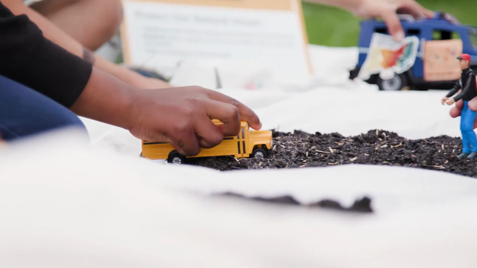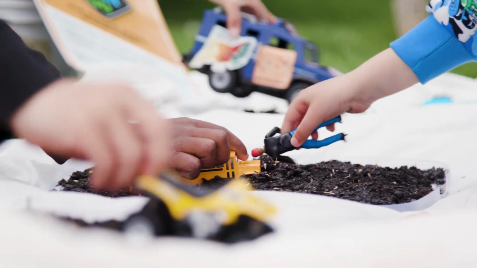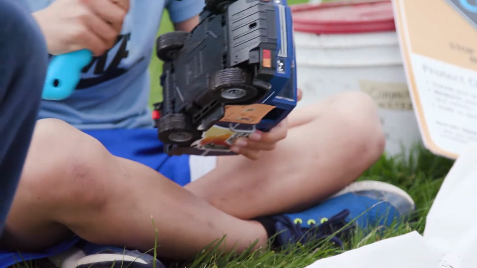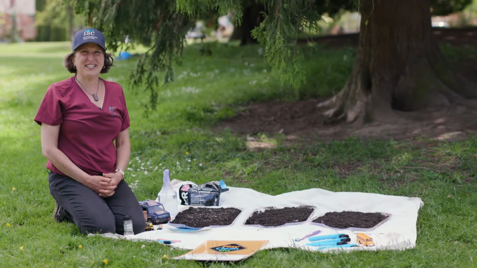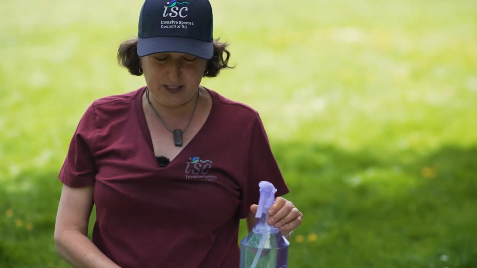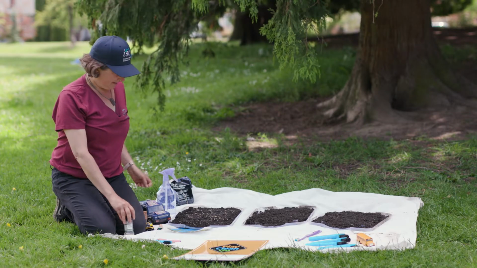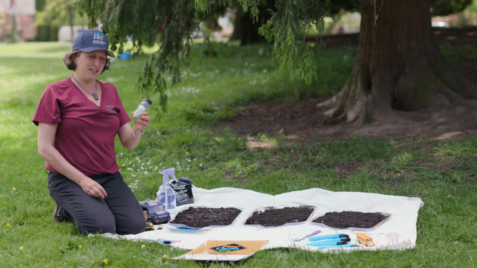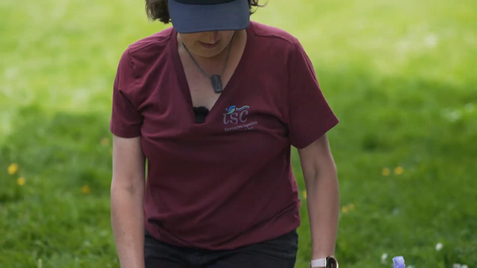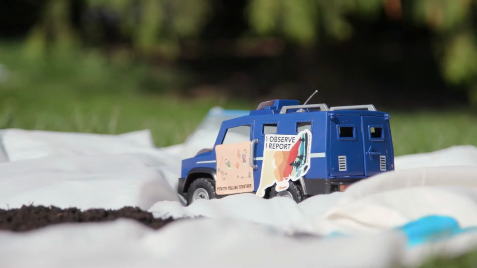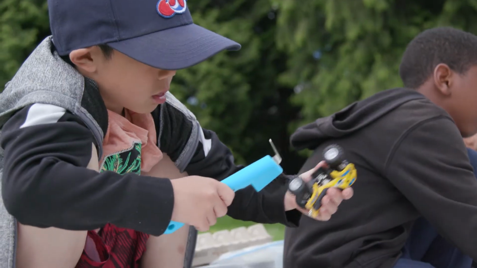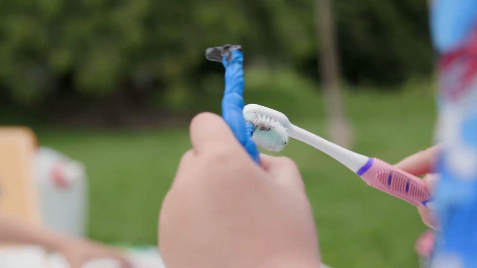The challenge is, can you clean your vehicle with the boot brushes so that when you go to the next place, you have not spread any of the seeds. For this station, all you need is some soil, a spray bottle of water, some seeds that show up well in the soil. You could use sesame seeds or fennel, and some toys. So some toy trucks, some people, and if you have boot brushes, or even old toothbrushes would work really well.